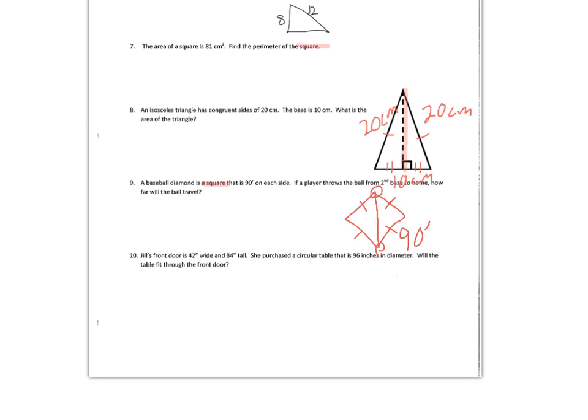All right? And last but not least, we've got Jill and her table trying to make it through the door. Most people's initial reaction is, no, it won't fit because it's bigger around than it is wide or tall. Not thinking about the fact that your door is a rectangle and is therefore going to be longer on the diagonal. So you've got 42 inches and 84 inches.